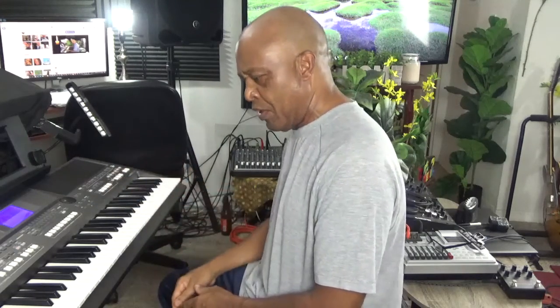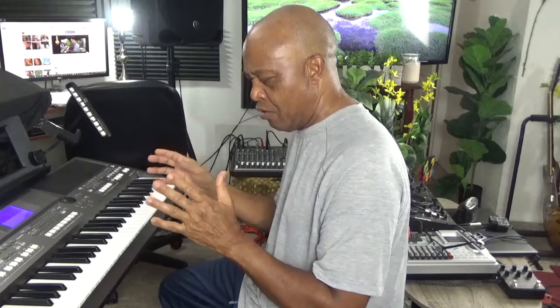What are the characteristics of approach notes? Well, an approach note is usually a quarter note or less, because when you play it, you're not going to play it for a long time. So it can be a quarter note or less.